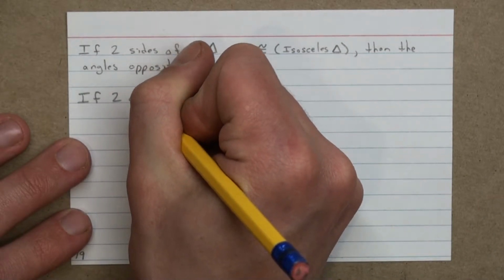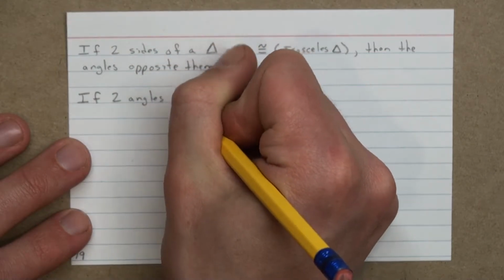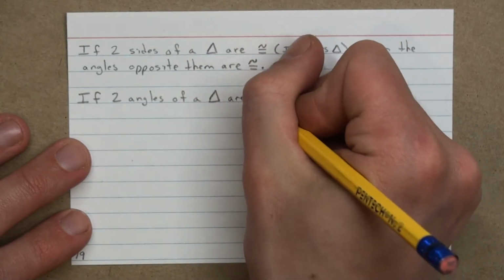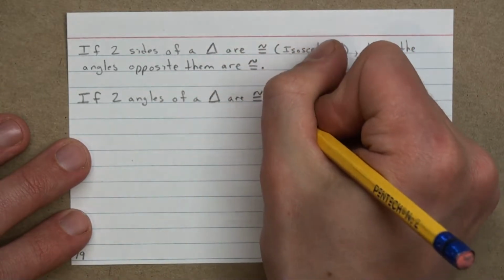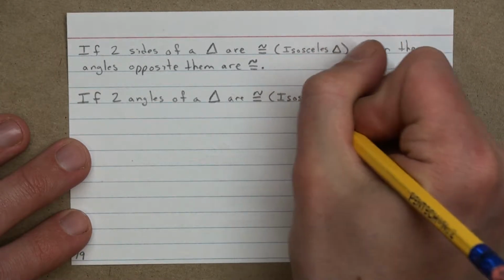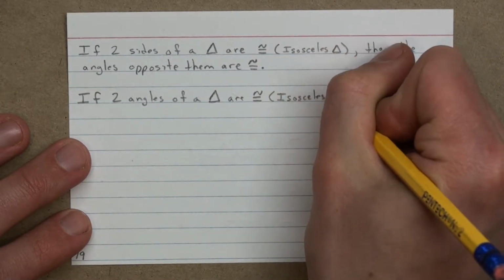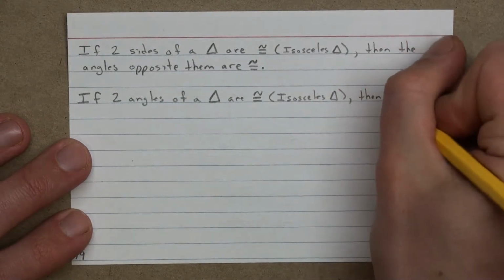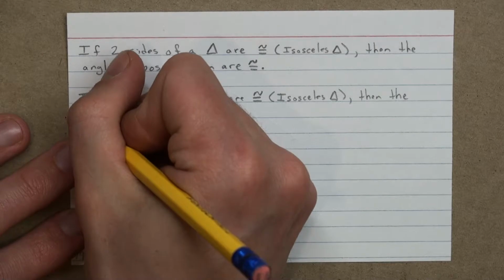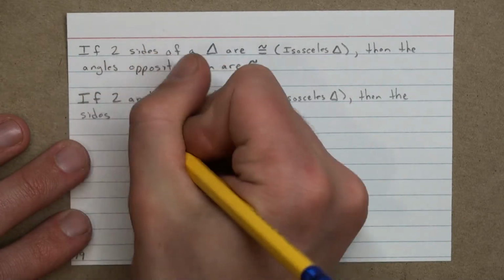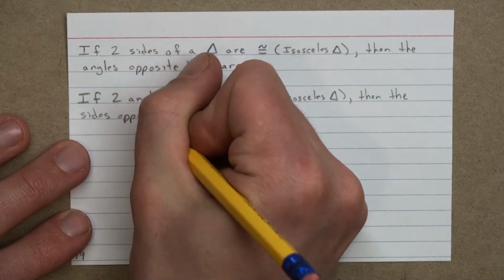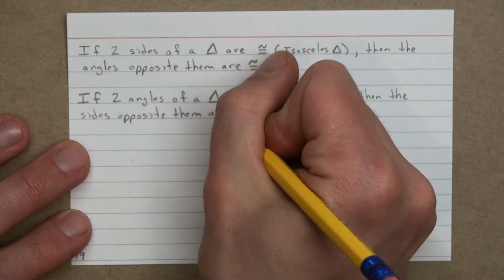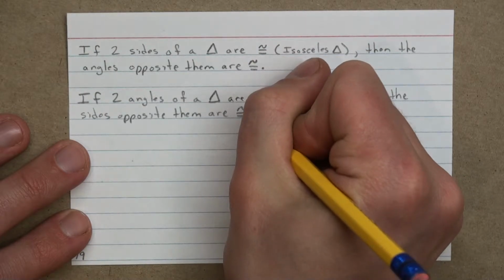If two angles of a triangle are congruent, as also in an isosceles triangle, comma, then the sides opposite them are congruent.